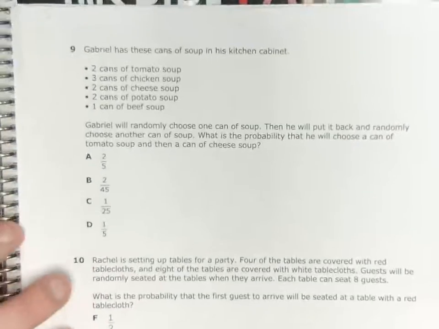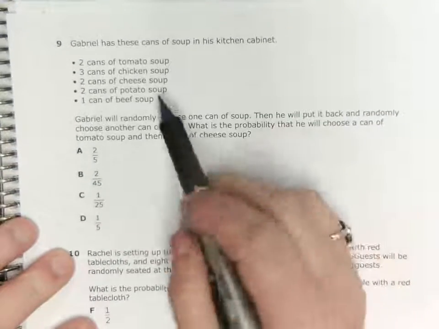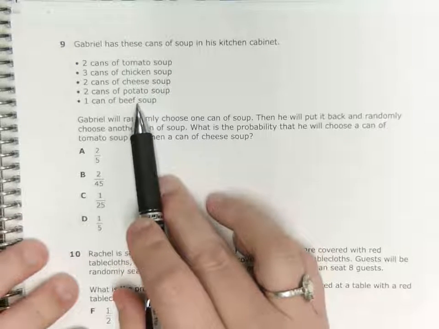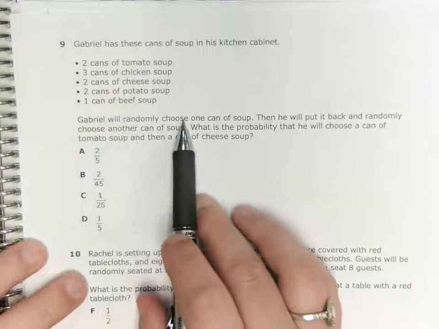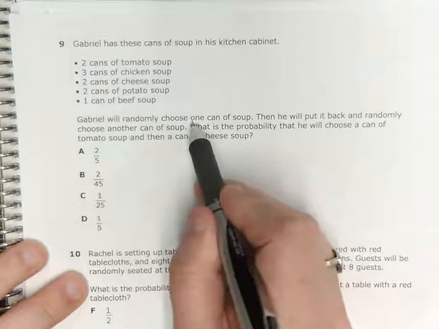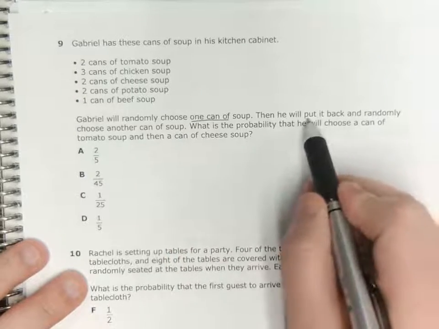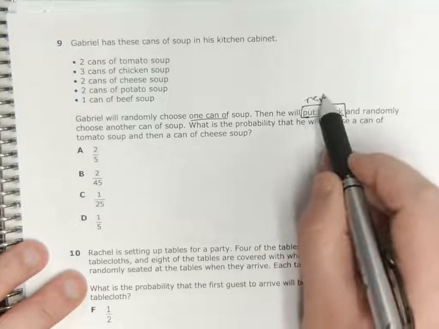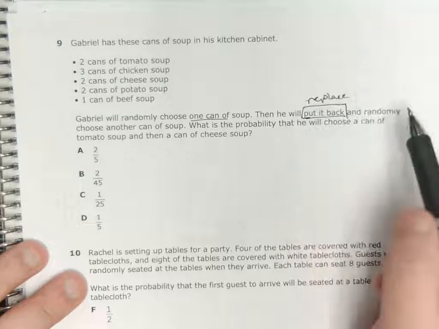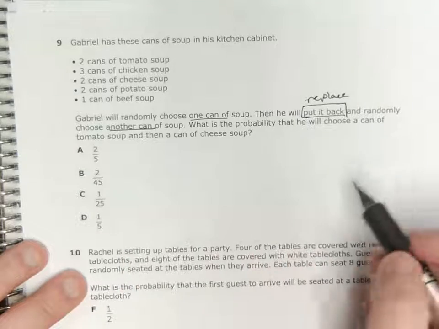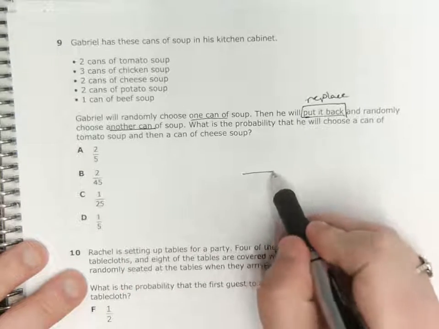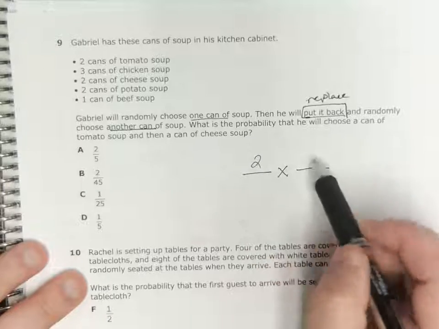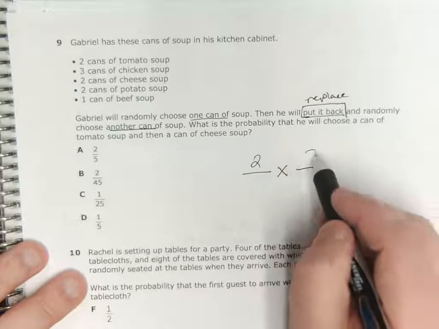Gabriel has these cans of soup in his kitchen cabinet. 2 cans of tomato, 3 cans of chicken, 2 cans of cheese, 2 cans of potato, 1 can of beef. Gabriel will randomly choose 1 can. So he's just choosing 1 can. Then he will put it back. So put it back means he's replacing it. And randomly choose another can. What is the probability that he will choose a can of tomato, 2, and then a can of cheese, 2?